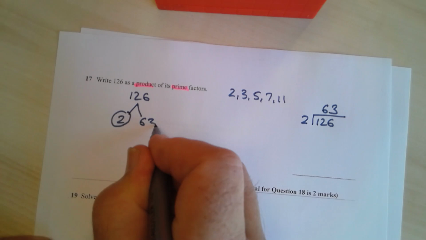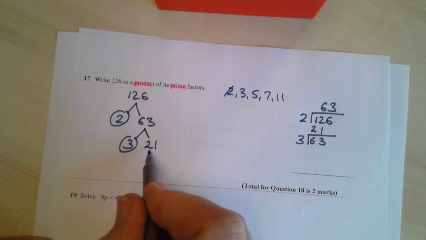I'm still going to stick with 2, or 63 divided by 2? Well, it won't, because 63 is an odd number. But will it divide by 3? Again, I'm not sure. One I know is 3 times 7. But because of the word product, I need to write the answer: 126 equals 2 times 3 times 3 times 7.